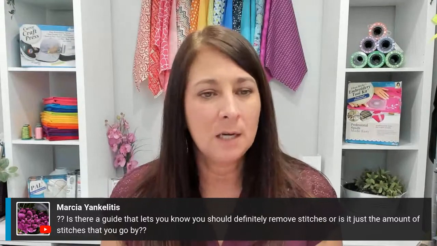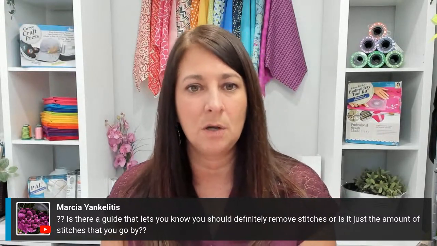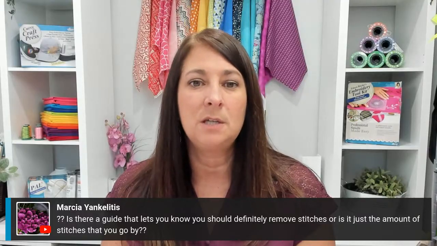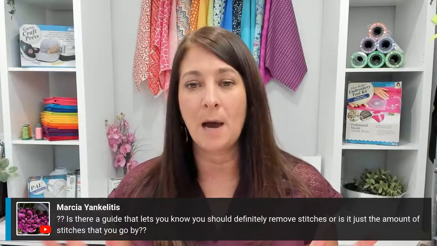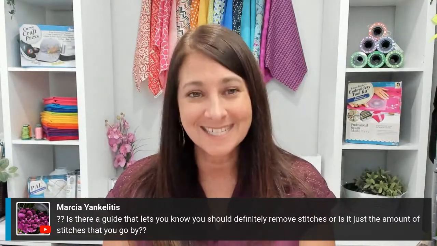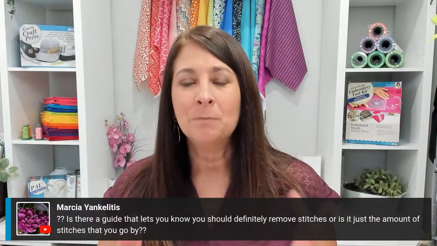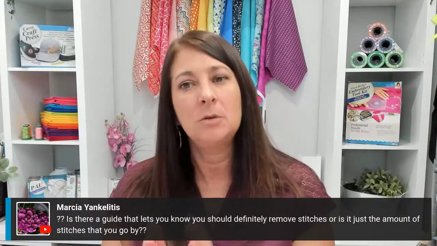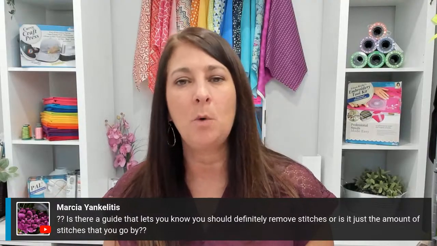And then Marcia says, is there a guide that lets you know that you should definitely remove stitches, or just the amount of stitches to go by? There's not a guide. Unfortunately, digitizing and creating designs is not always just black and white. In the beginning you're using your best judgment, but the more you stitch, even if you're stitching someone's design that is an awesome digitizer's, you're going to learn from that.